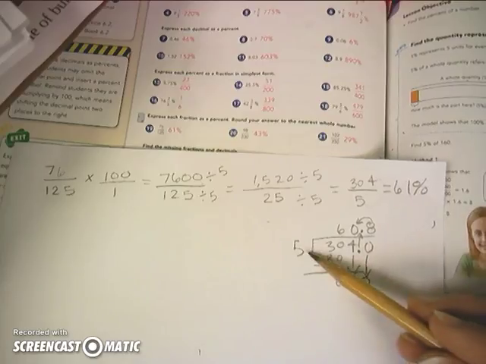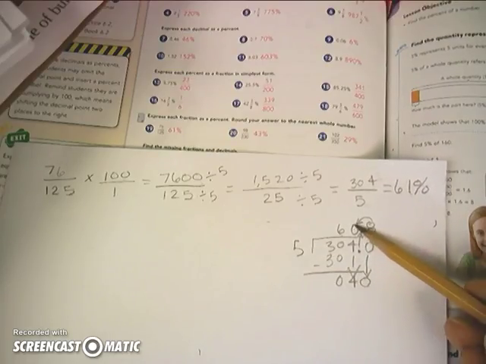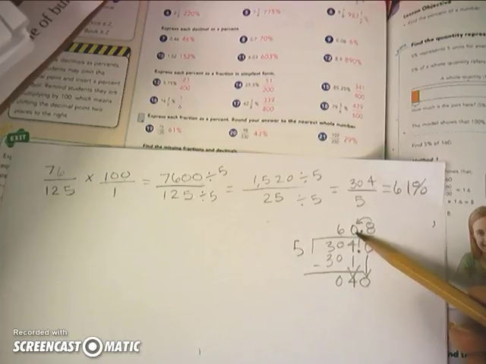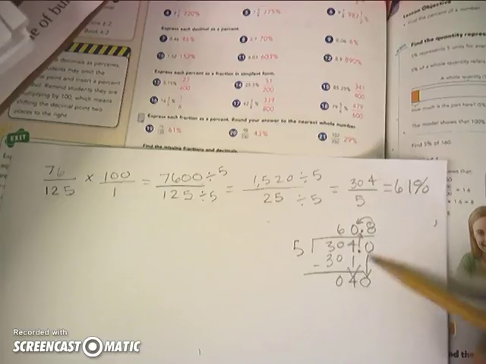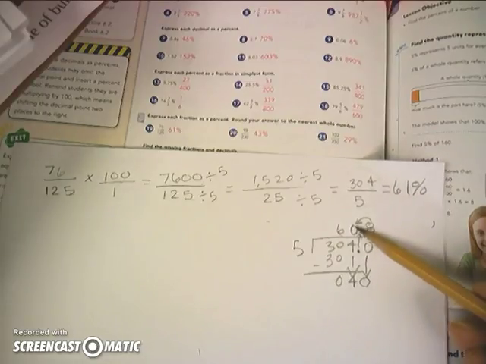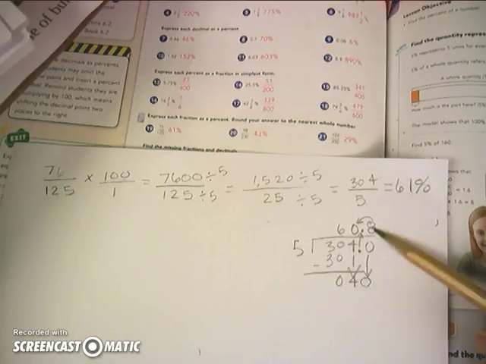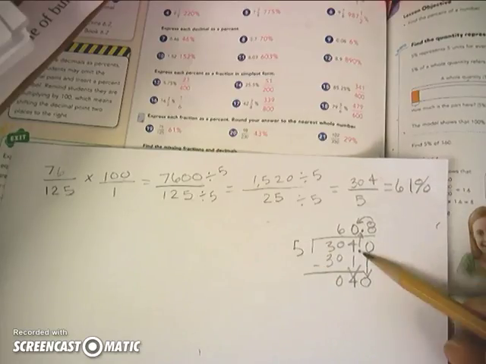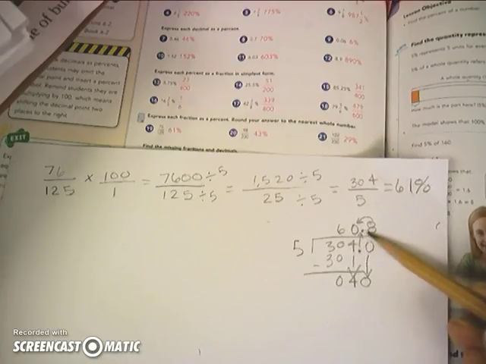So 5 goes into 40. Sorry, I forgot to tell you that we were putting the 0 here because 5 does not go into 4 before we brought down our 0. So I have to put a 0 above the 4. Then I can bring down my 0. 5 goes into 40 8 times, and I can bring my decimal point straight up. And my answer is 60.8.